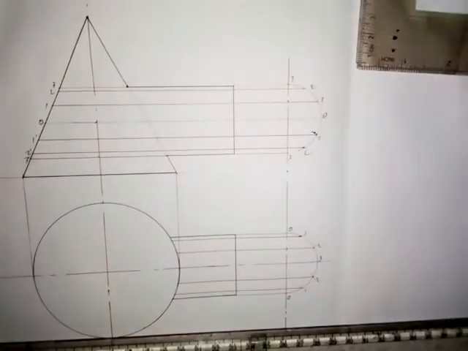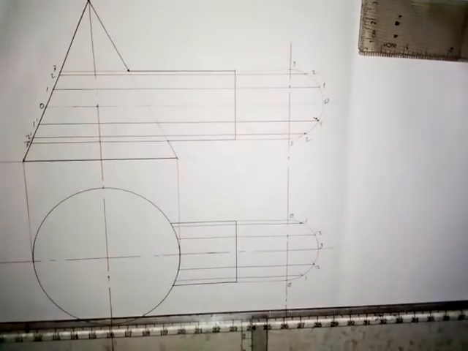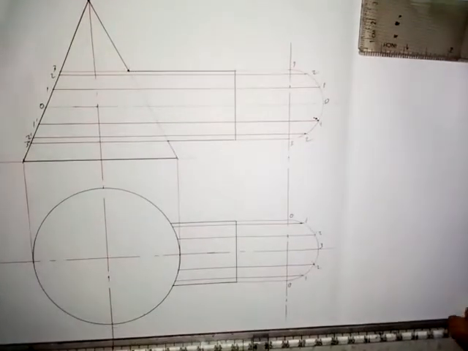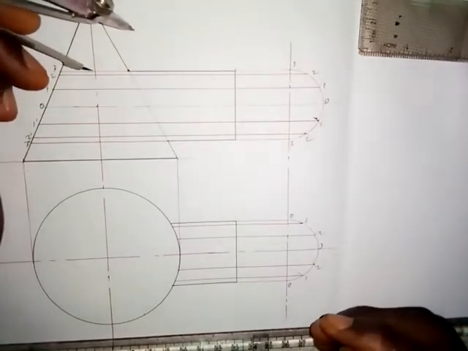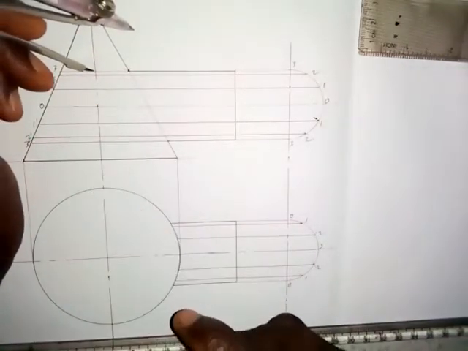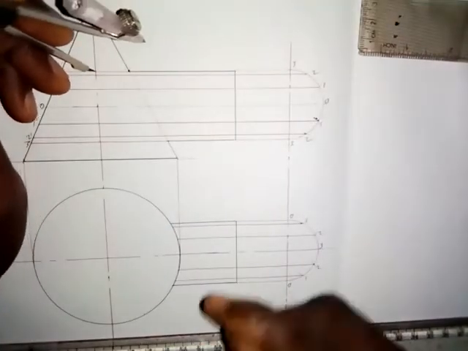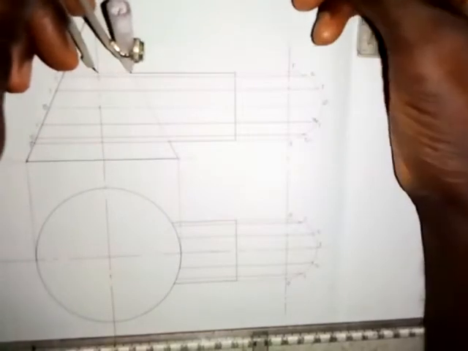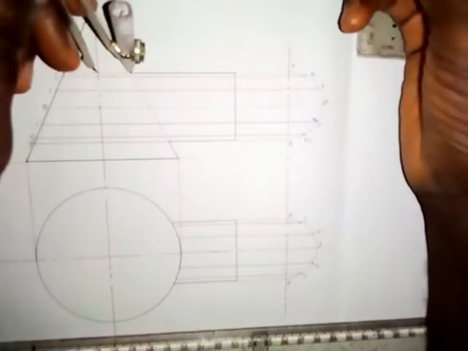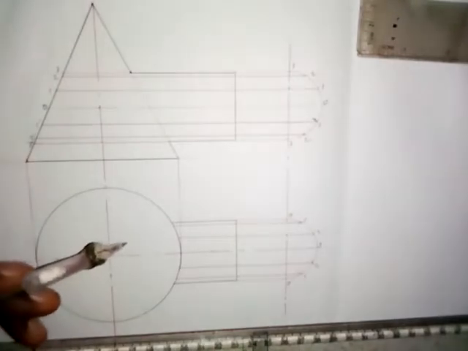Now what you need to do is that you take your compass. I will do it one by one so that you can understand it. Just pay attention to what I'm going to do. Take your compass, put it at this point on this line 3, at this center point where this horizontal line and this vertical center line intersect, and take this as a radius on 3. So you bring it down here.